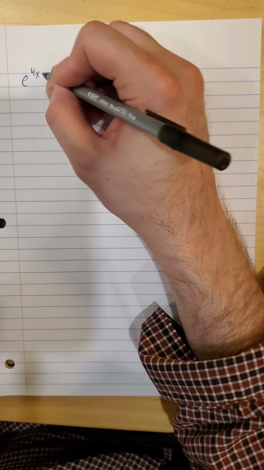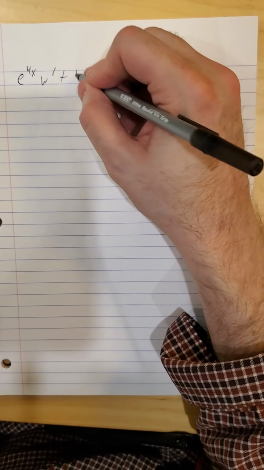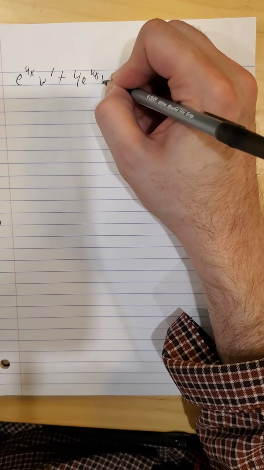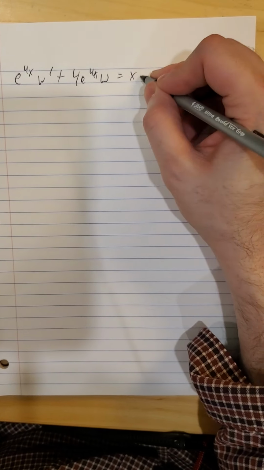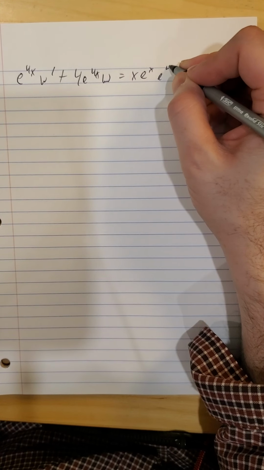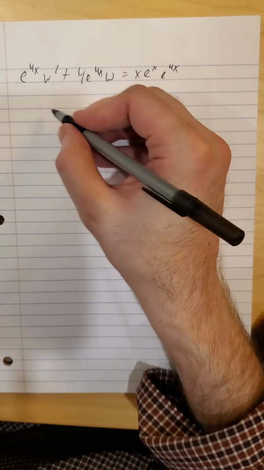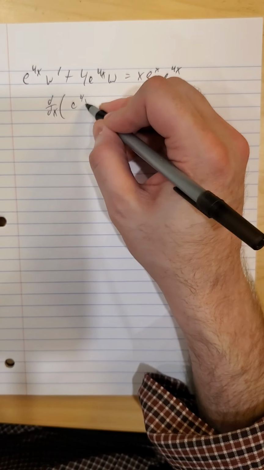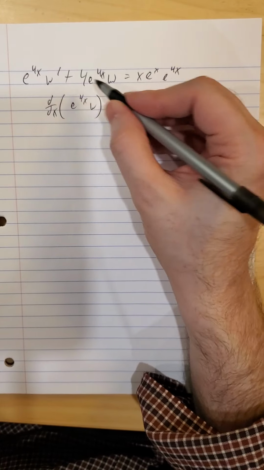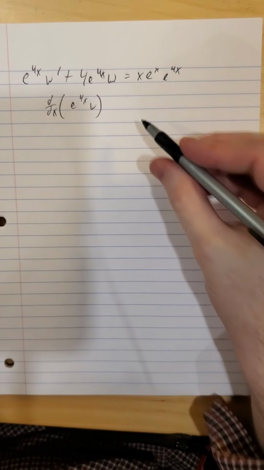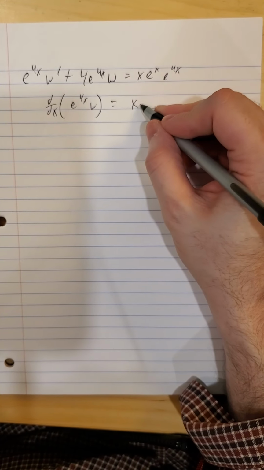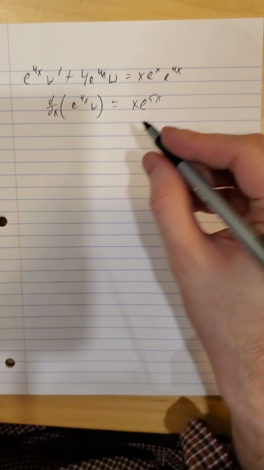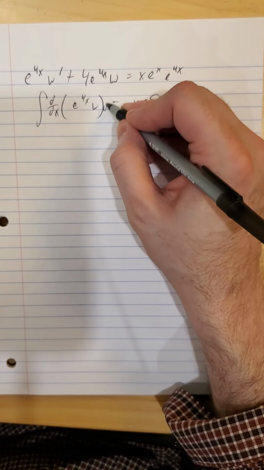So e to the 4x w prime plus 4e to the 4x w is worth x e to the x e to the 4x. So left side is a derivative of e to the 4x times w. Just a product rule turns it into the previous step. Right side is now x e to the 5x. Integrate both sides.